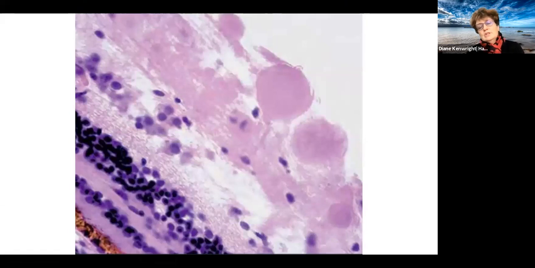So what we're going to do is, in the chat, you're going to tell me what these things are. All right, so this is pretending that you're getting the slides in your exam. Cotton wool spots, yes, they are. So these are cotton wool spots. These are the swollen bodies that occur in the nerve fiber layer in diabetes. Well done.